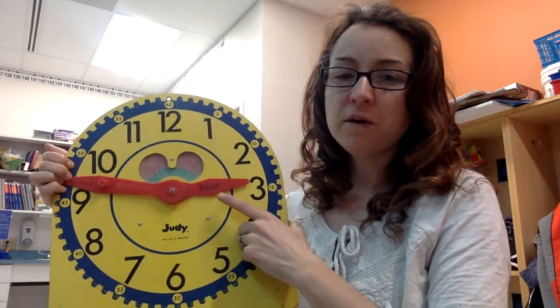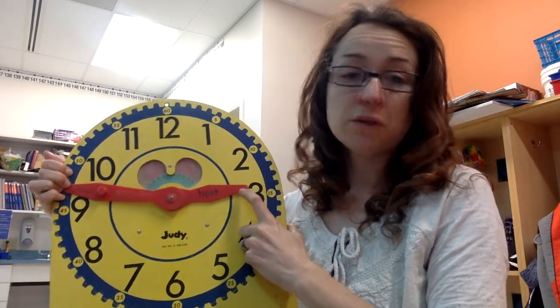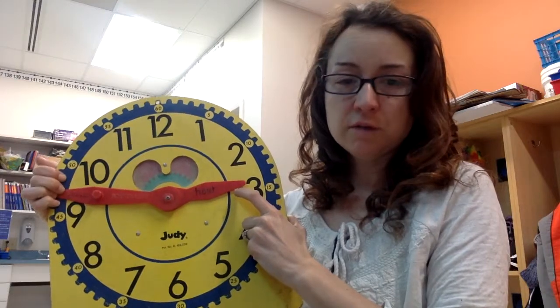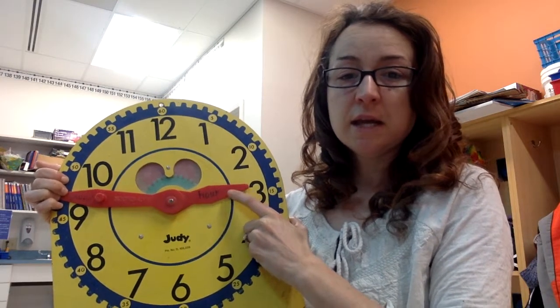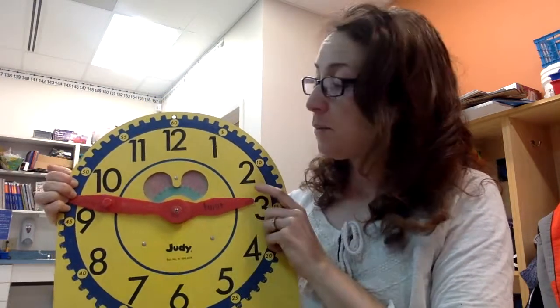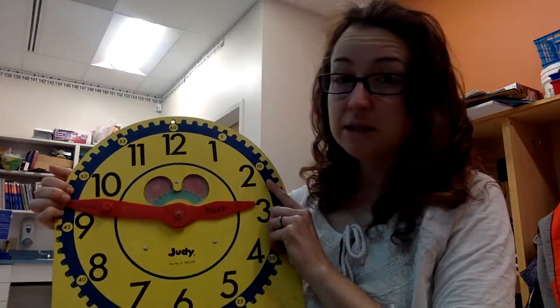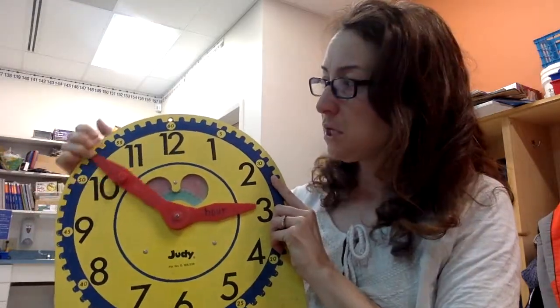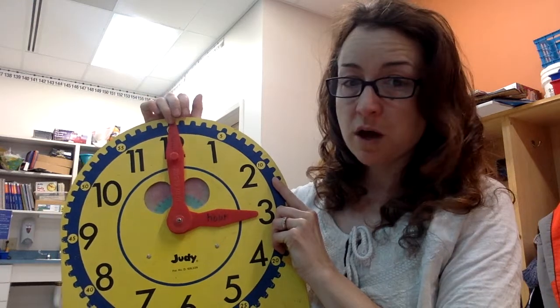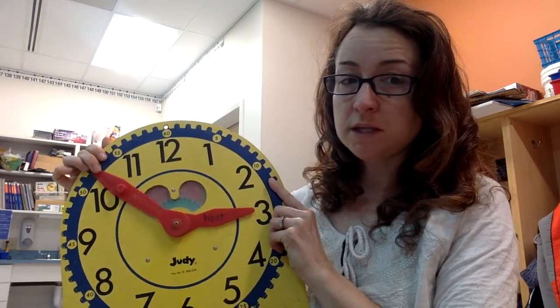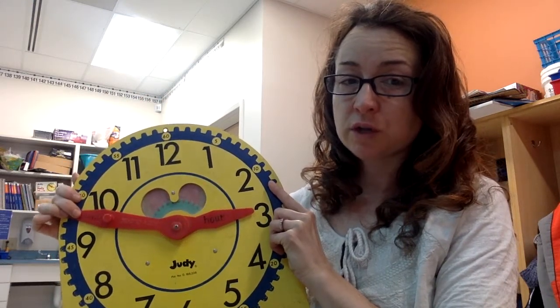It's very, very close to the 3. It's between the 2 and the 3. So what I'm really looking for is for you to understand that that hour hand is getting closer to that next hour, because 47 minutes past 2 is really close to 3 o'clock. So that hour hand is going to get closer and closer.